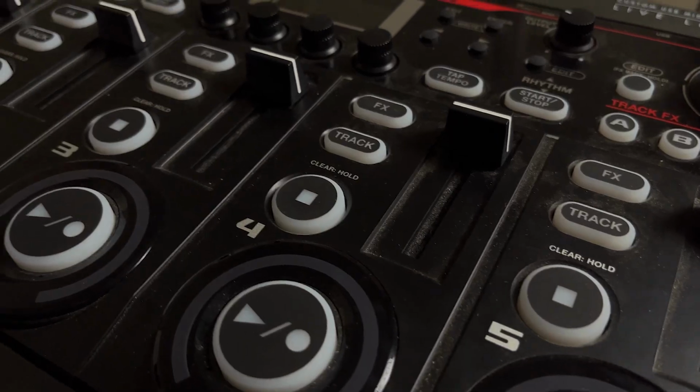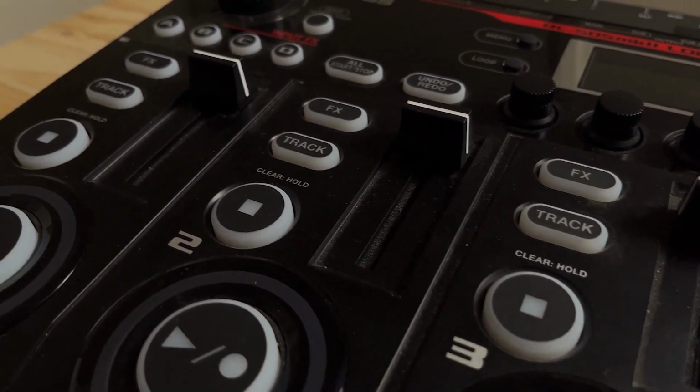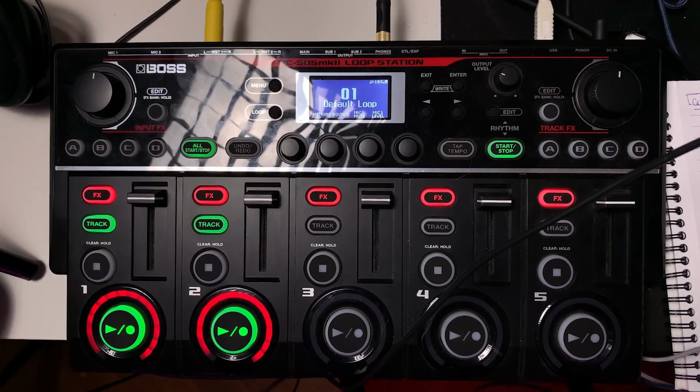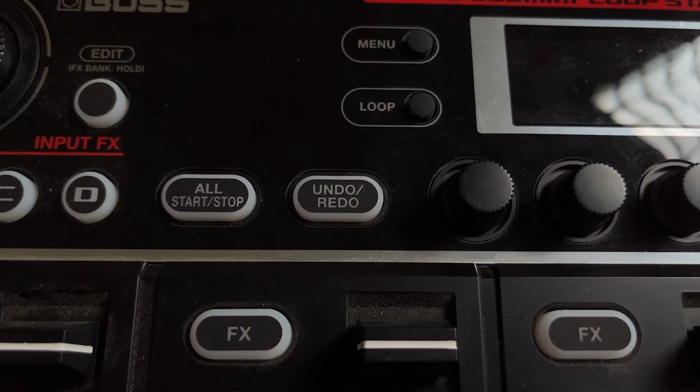So welcome. The RC-505 Mark II's got many buttons, right? Sometimes it can be really overwhelming to see all these buttons, all these LEDs turning on and off, and I understand. I've been there before. But there's this one particular button that, even though it's really small, it's got so many features that once I discovered all of them, it really changed the game for me. So let's get straight to it.